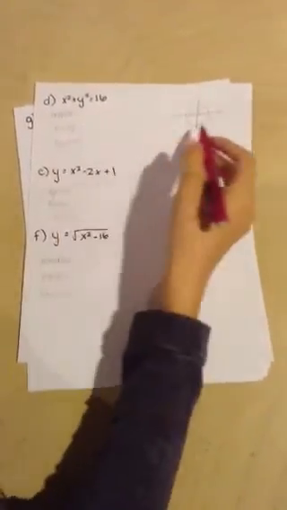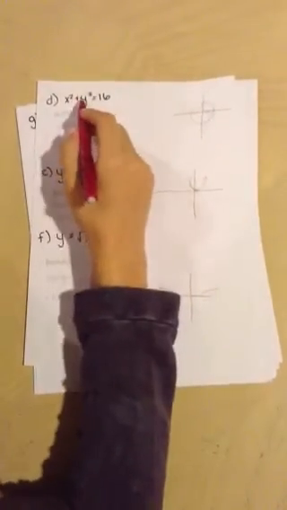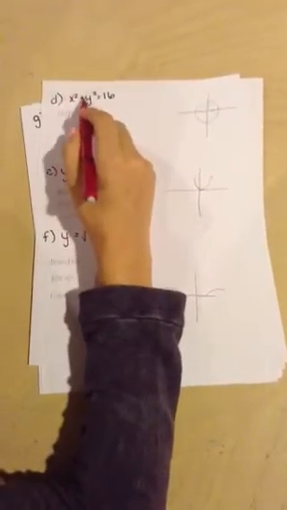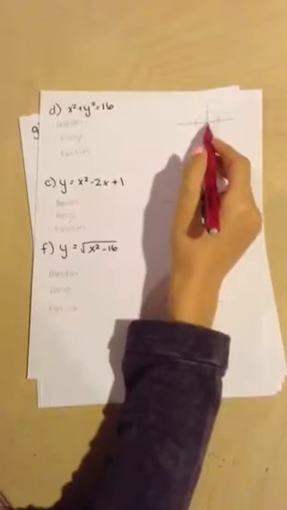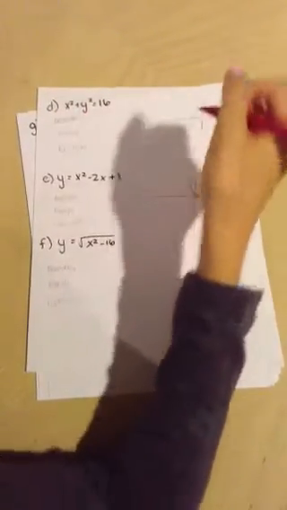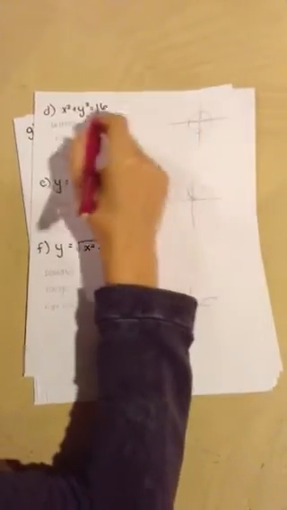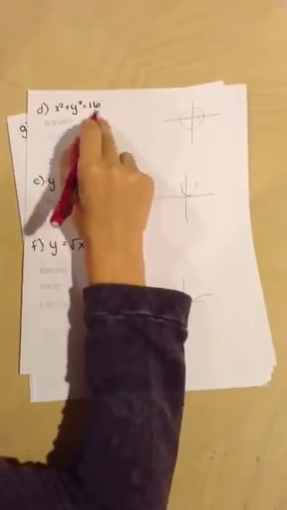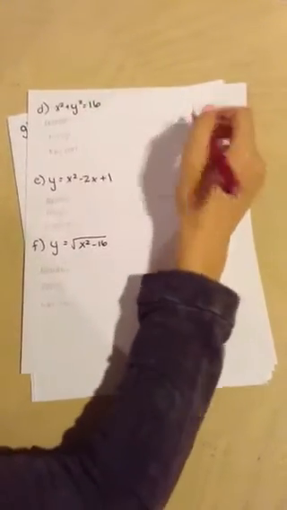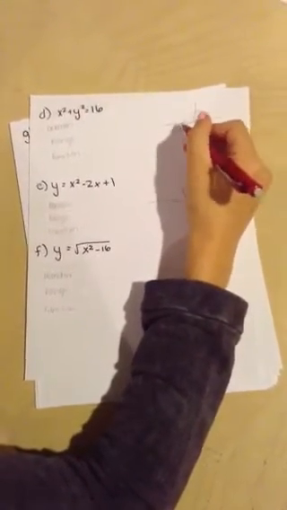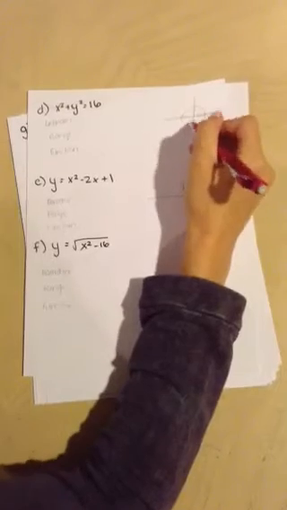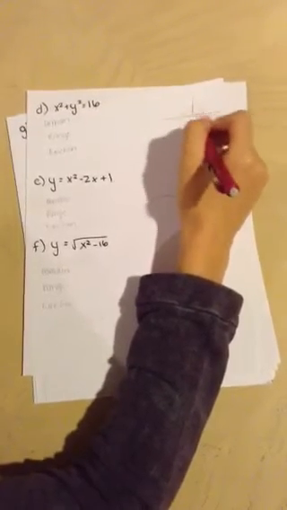For this one, this is a circle. And the way you tell how to graph the circle is the coefficients will give you where the center of the circle is, and since there's nothing there, it's going to be at 0, 0 at your origin. Then to get the radius of the circle, you take the square root of the number it equals. The square root of 16 is 4, so it's going to go out to 4 on all 4 sides, and you're going to create a circle like that.